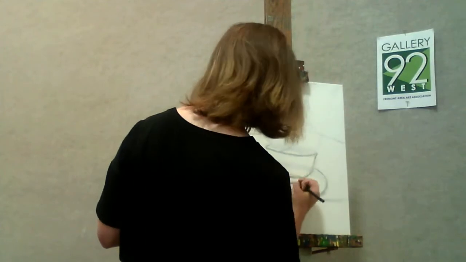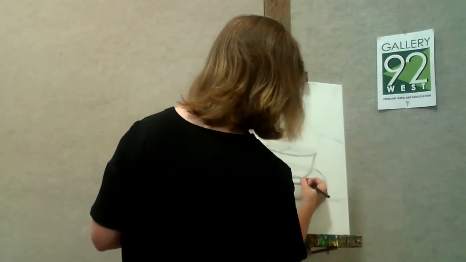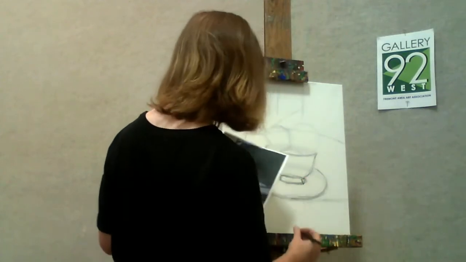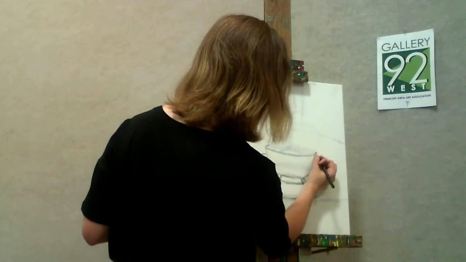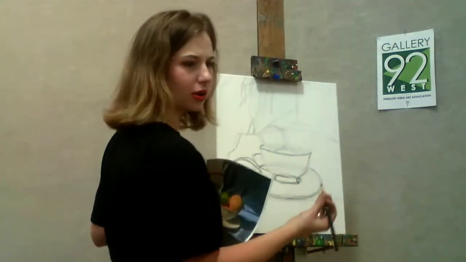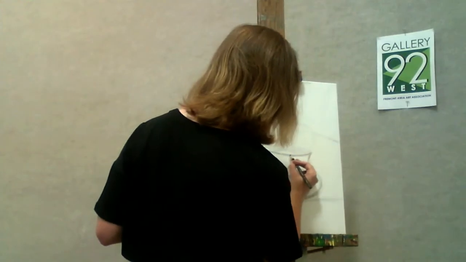I'm not putting too much pressure. It's very important to get your drawing accurate. But if there are little inaccuracies that I have missed, I'm going to come back in here with the paints and go over them.